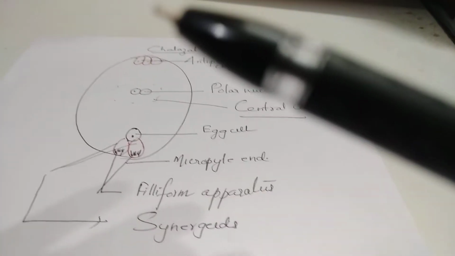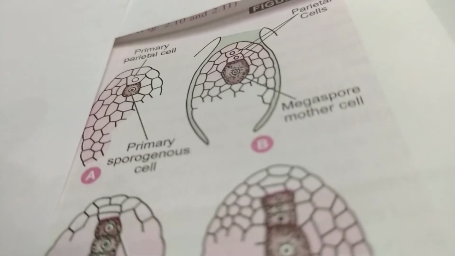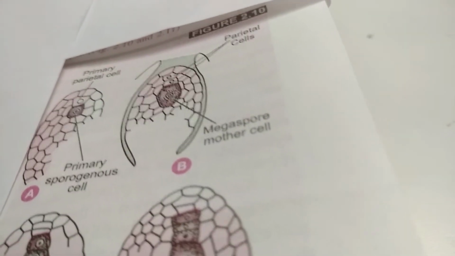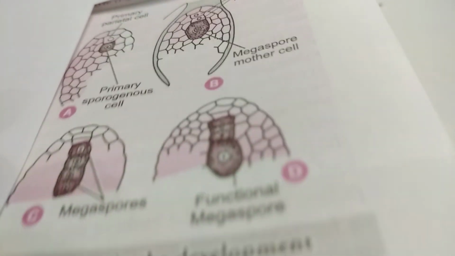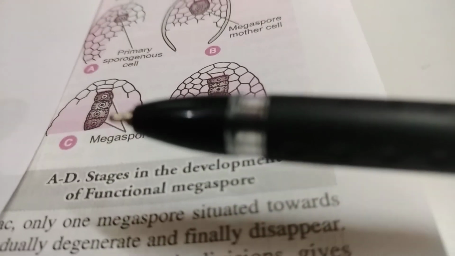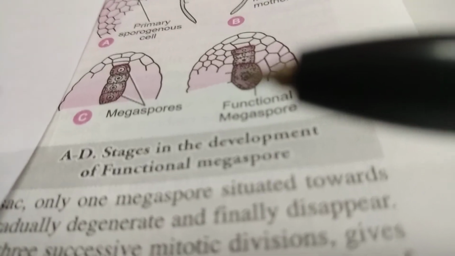So this is all about the structure of it. Now let us see how this is formed, that is, how megasporogenesis takes place. You can see here the primary parietal cell and the primary sporogenous cell. This primary sporogenous cell will function as the megaspore mother cell, and the megaspore mother cell will give rise to a linear tetrad of megaspores, and the one at the chalazal end will function as the functional megaspore.